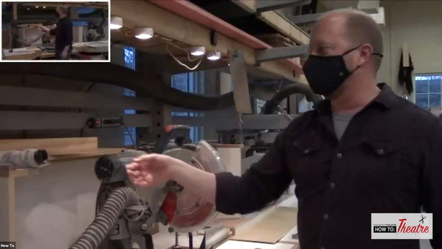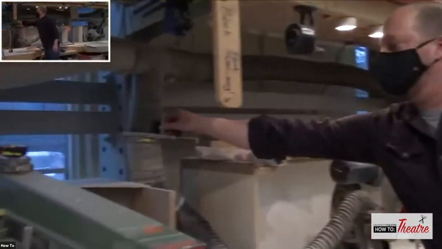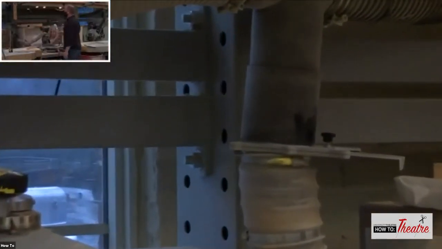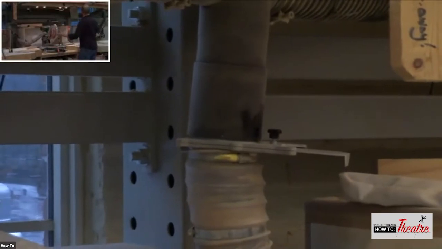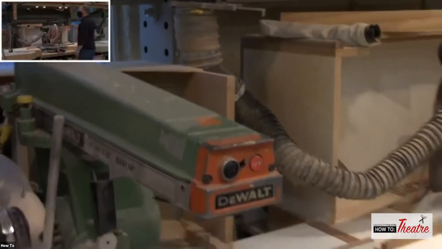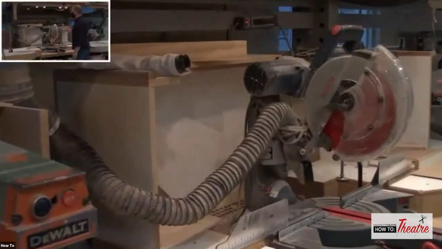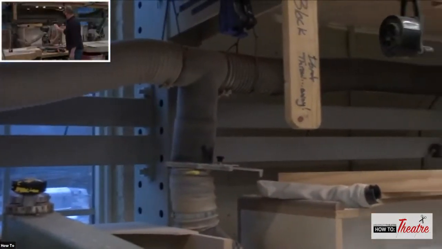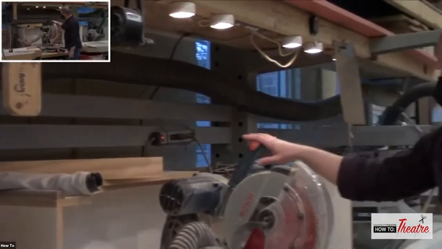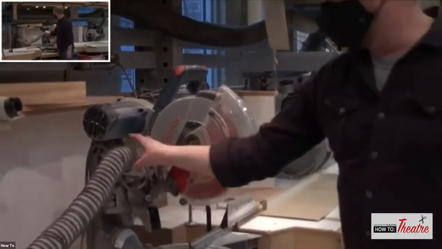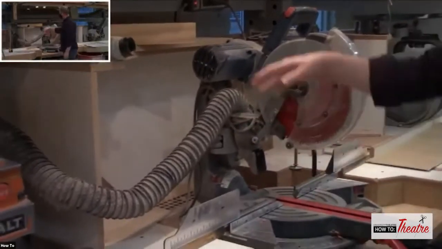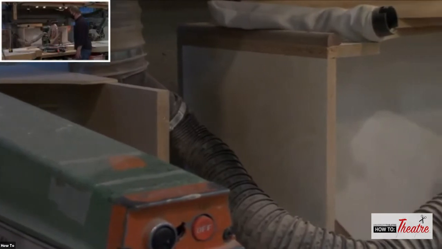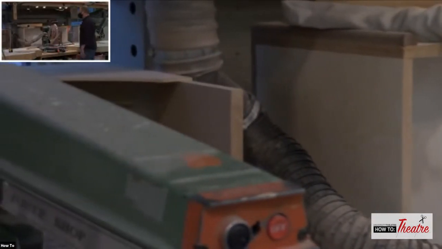Each saw is connected with a gate right here. So you open up whichever saw that you're using, so that way it's not just drawing from all four of them at the same time. You can really concentrate the dust collector to pull just from this saw and try to keep it clean. We've got a hose that's hooked up to the top, but there's also a collection pan in the back to try to catch some of that dust that's going to, of course, kick out the back.